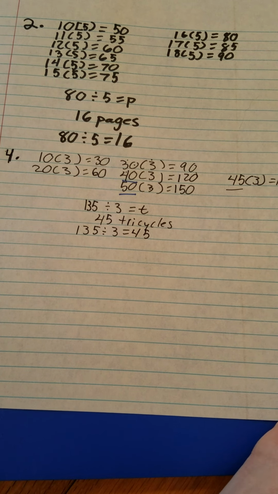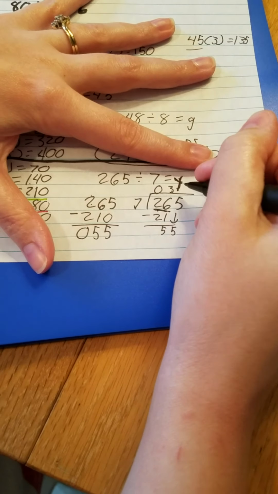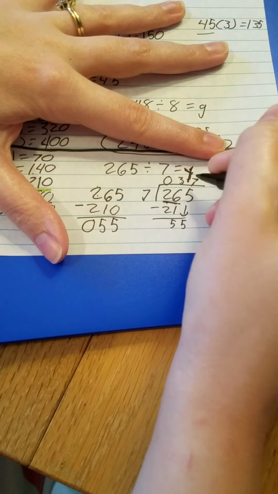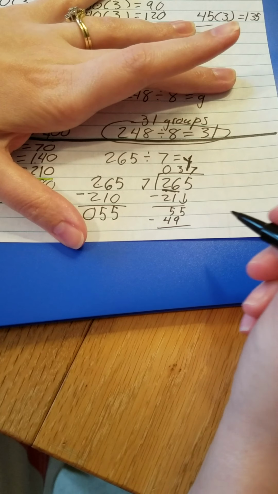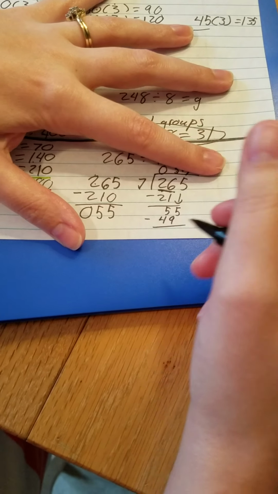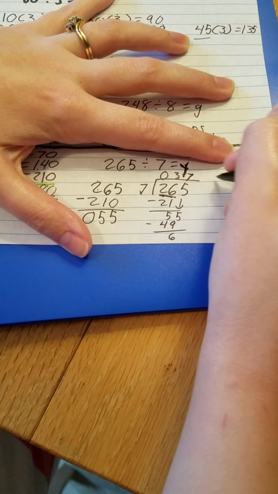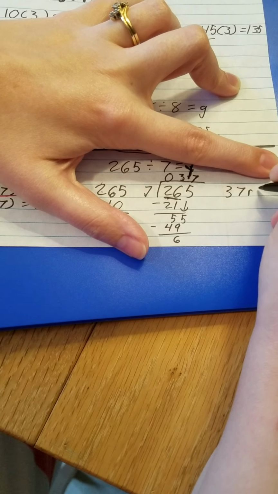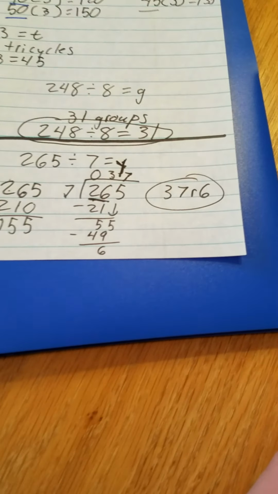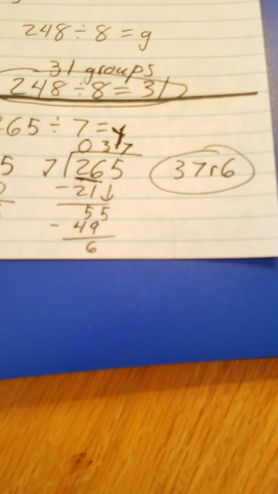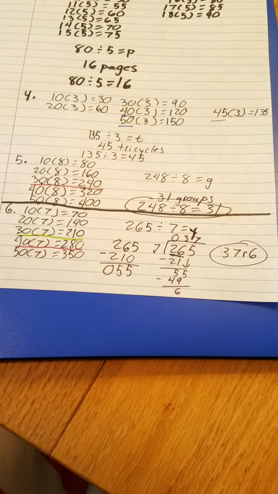We saw that over here too. Now, we know 7 can't go into 55 evenly, but the closest we can get is if we multiply it by 7. 7 times 7 is 49. 55 minus 49 is what? It's 6, okay? So our answer here is going to be 37 with a remainder of 6. So this is actually your answer for that problem. I know we've worked with the remainders before, and this is a different way to find it, but that is your answer for this problem.